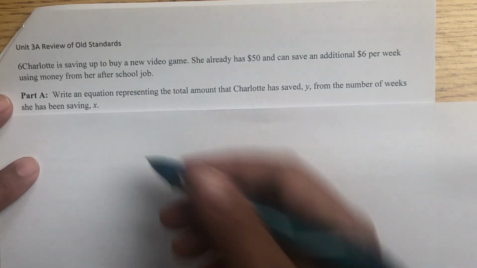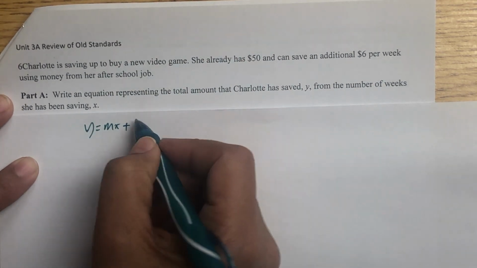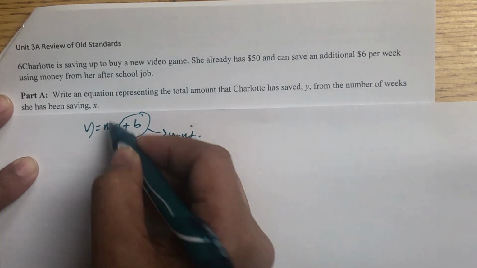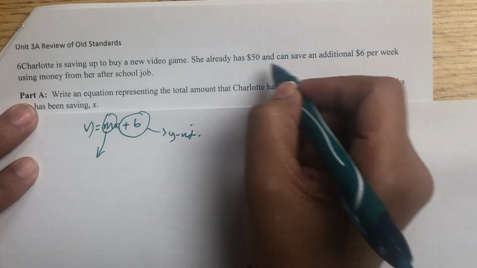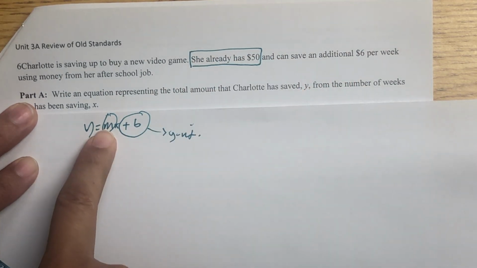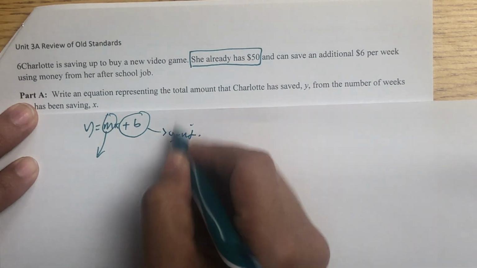So remember, if I'm looking for y equals mx plus b, this is what I start with because that's my y-intercept. It's a thing that does not change, and this is what's changing. My rise over run, it keeps changing. So find my two numbers. She already has 50. Is that changing or is that what I started with? It's what I started with. So this is the y-intercept.